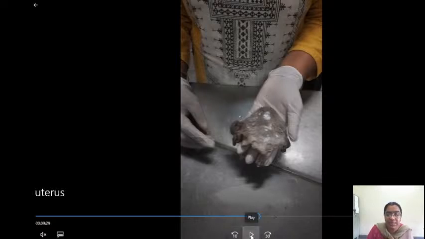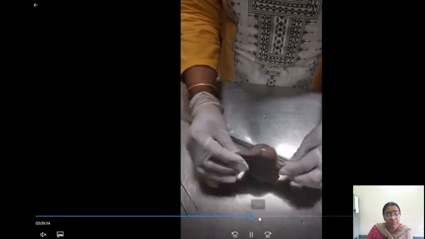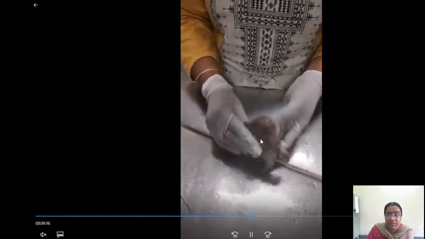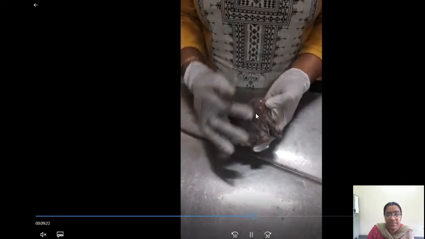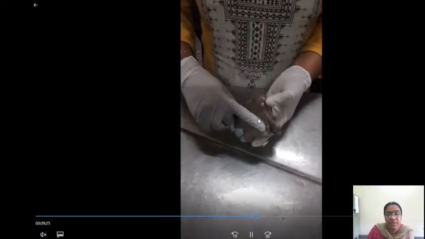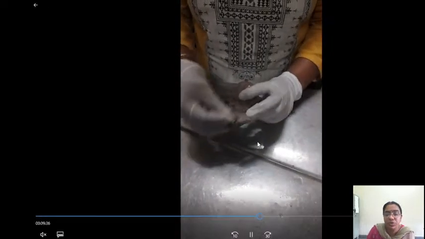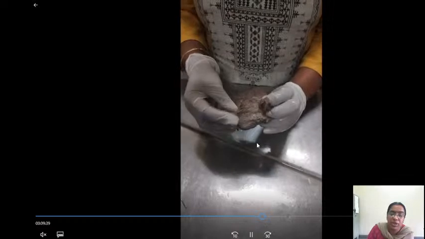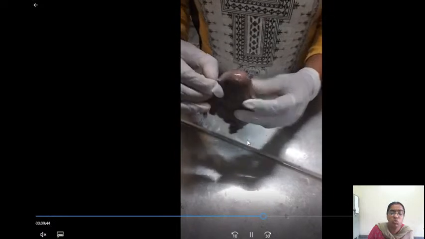Before that, let's see the dimensions of your uterus. Each uterus is about 7.5 centimeters in length, about 5 centimeters in breadth, and about 2.5 centimeters in thickness. It weighs about 30 to 40 grams. So those are the dimensions of the uterus: 7.5 by 5 by 2.5 centimeters. The cervix itself is 2.5 centimeters in length.